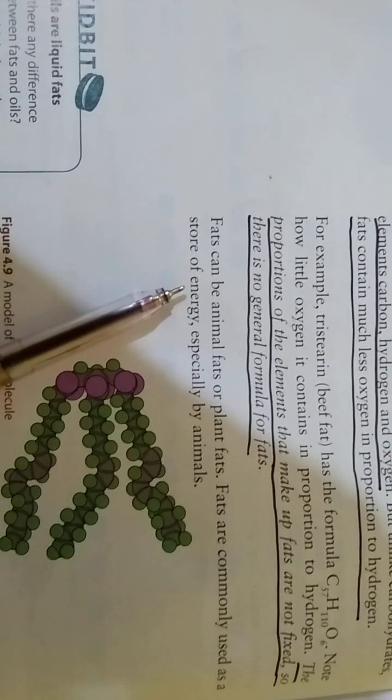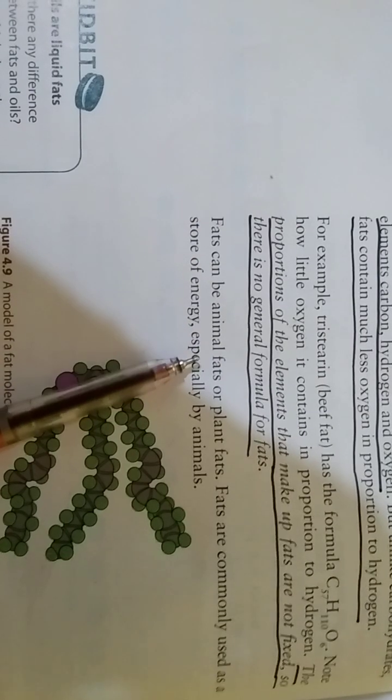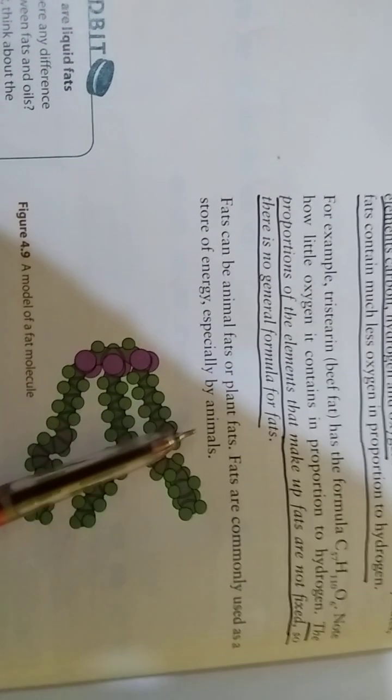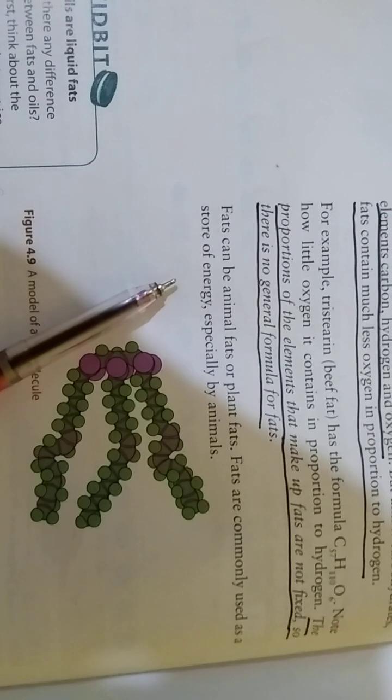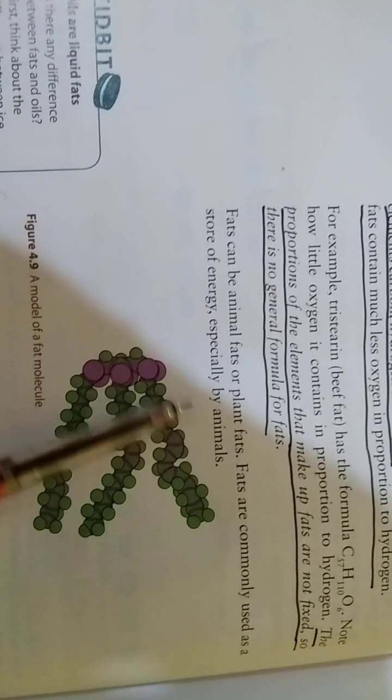Fats can be animal fats or plant fats. Fats are commonly used as a store of energy, especially by animals.